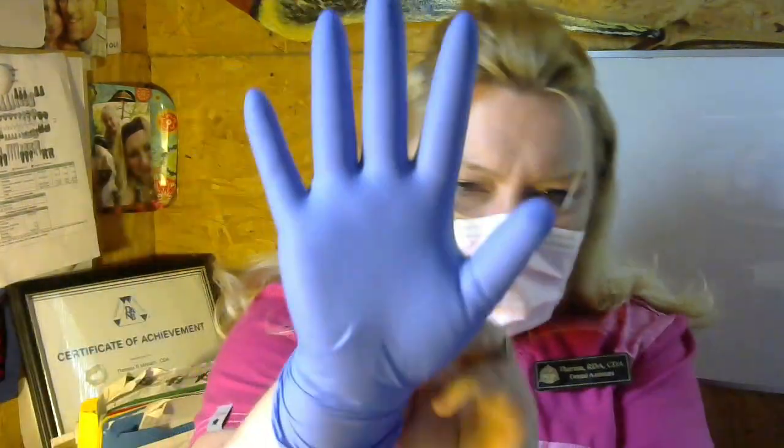And then you want to wear your rubber gloves. But before I put those on, you want to have clean, washed, dry hands. You want to have your safety glasses on, which I didn't grab in time, but that's okay. And then let's talk about gloves. You want them on, okay? You don't want them too tight or too loose.